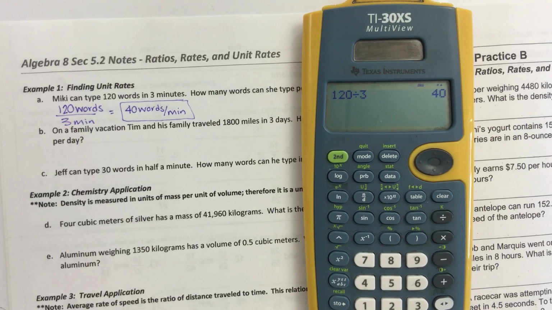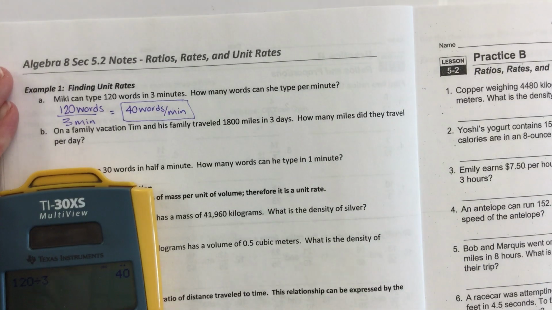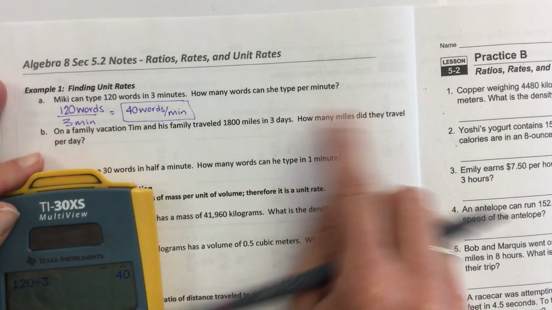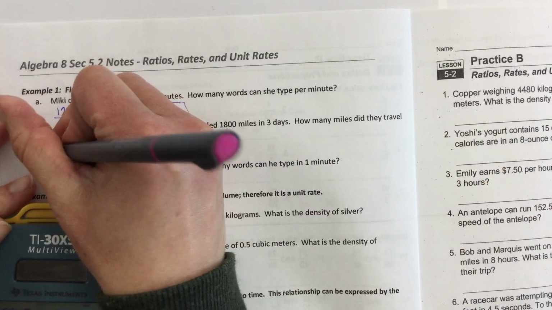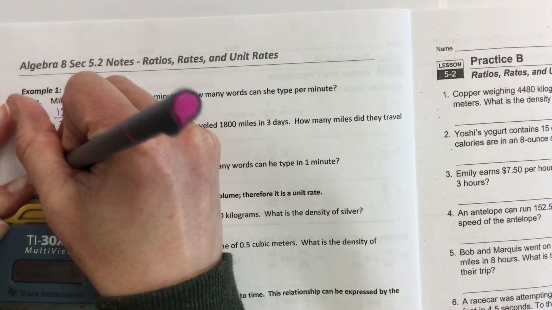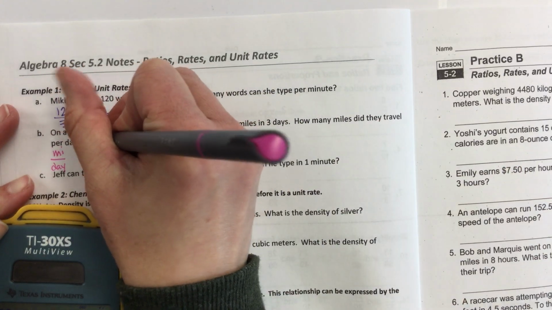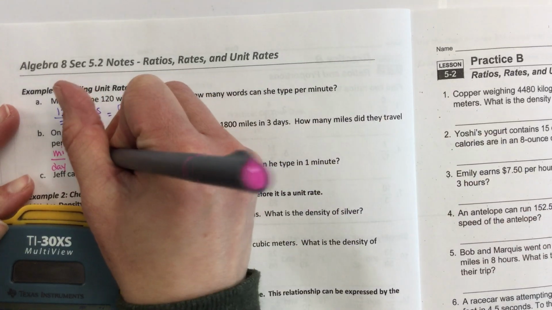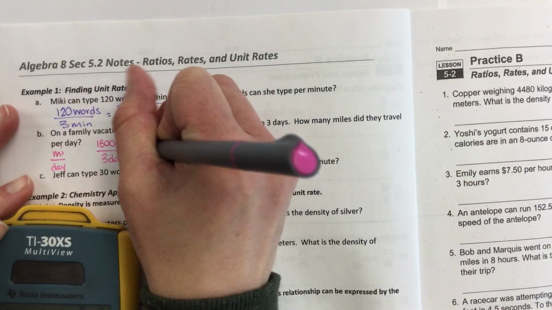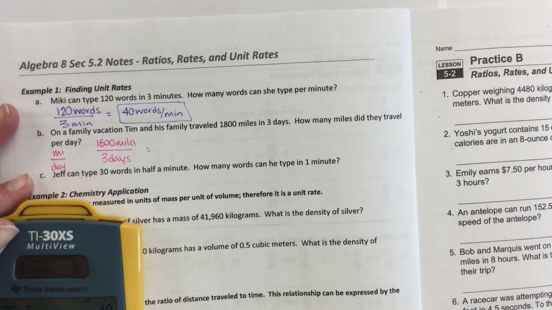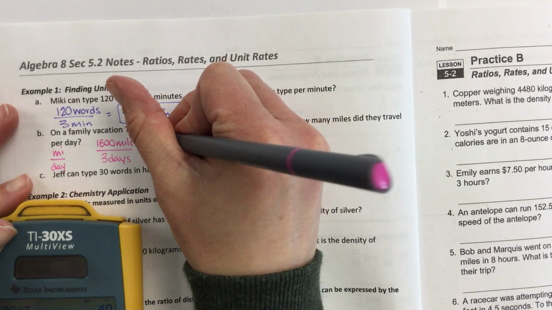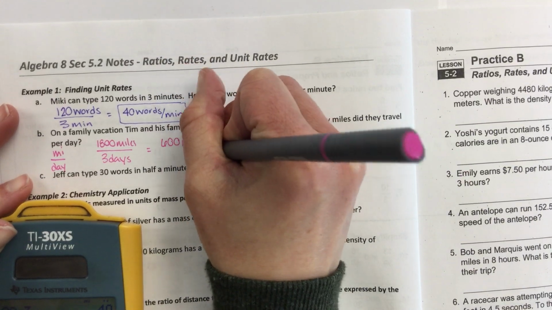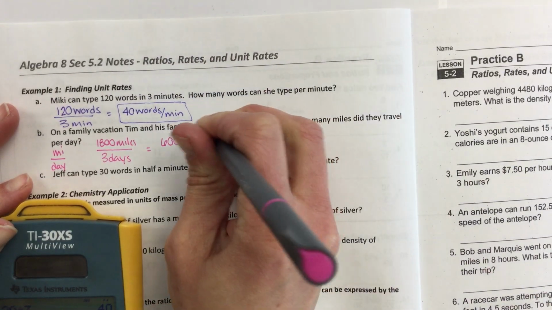Okay. Letter B, it says on a family vacation, Tim and his family traveled 1,800 miles in 3 days. How many miles do they travel per day? So we want to know miles per day. So we would take that 1,800 miles, divide it by the 3 days. Some of you guys can probably do this in your head, but that means that they would travel 600 miles per 1 day.